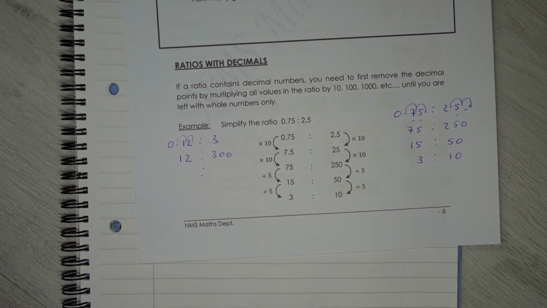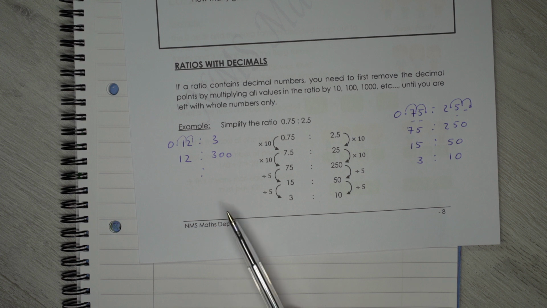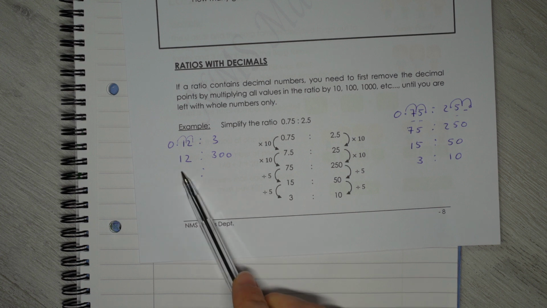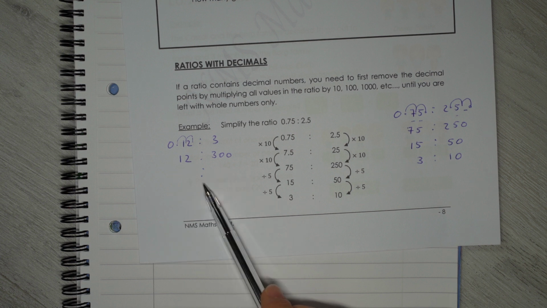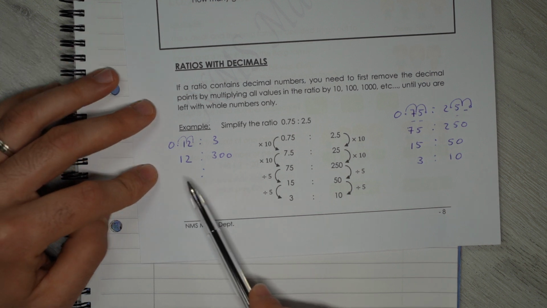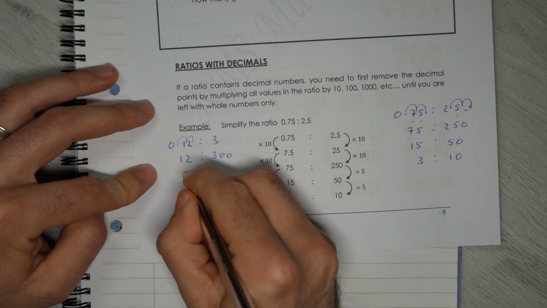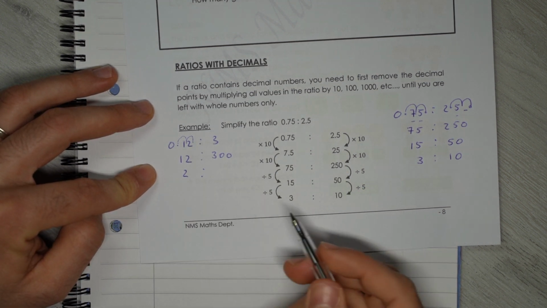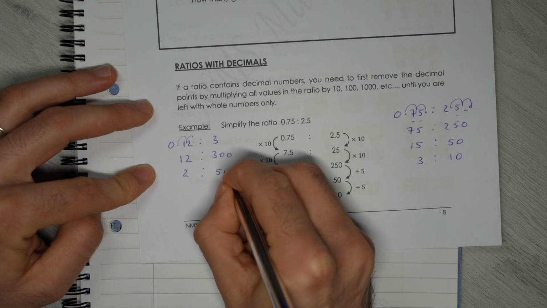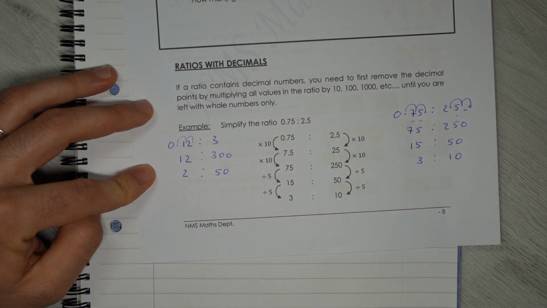We have eliminated the decimal point now, so we can start simplifying. We can notice that for 12 and 300, the highest common factor is 6. So we can divide both numbers by 6. So 12 divided by 6 is 2. 300 divided by 6 is 50. We still can simplify this ratio even further.